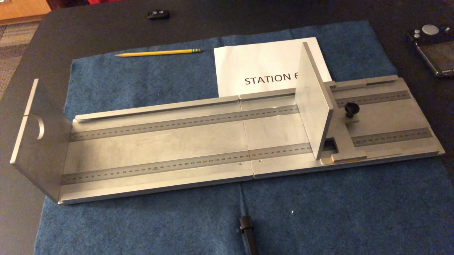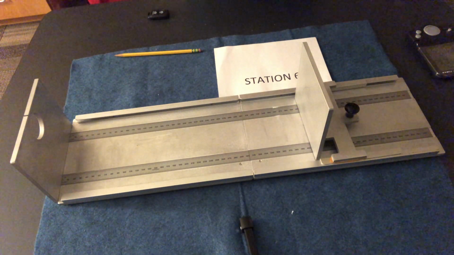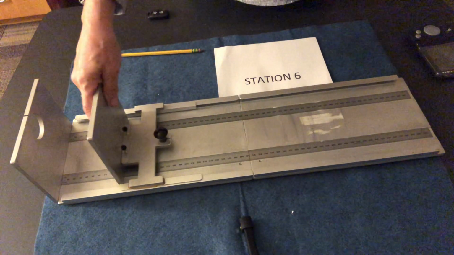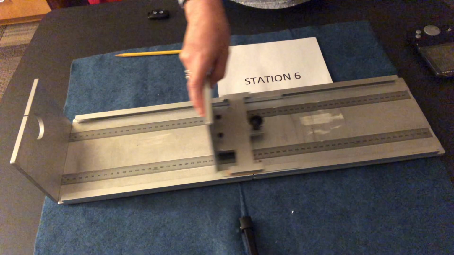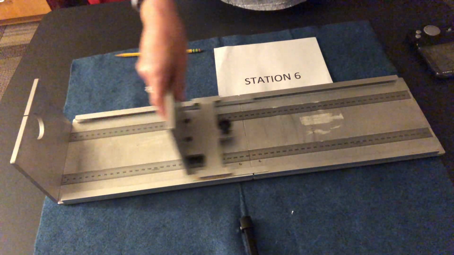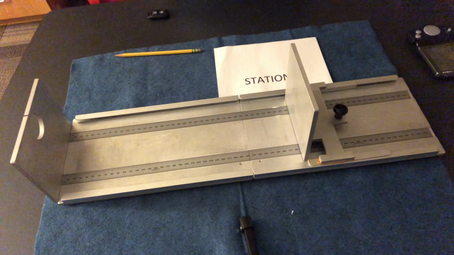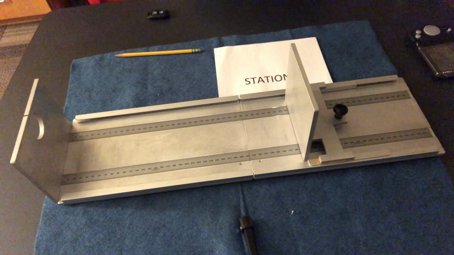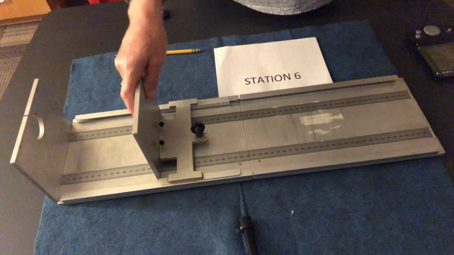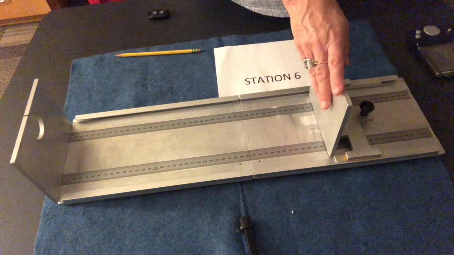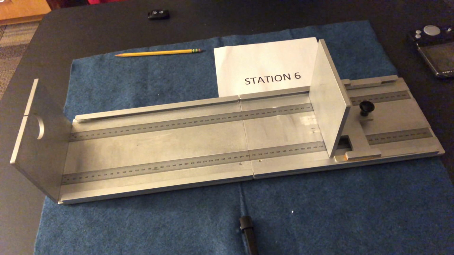Okay, so for station 6, give me the name of this tool, explain what it is used for, and what information you need to be able to know for it to be able to do its job, for you to get accurate information out of it. So station 6.